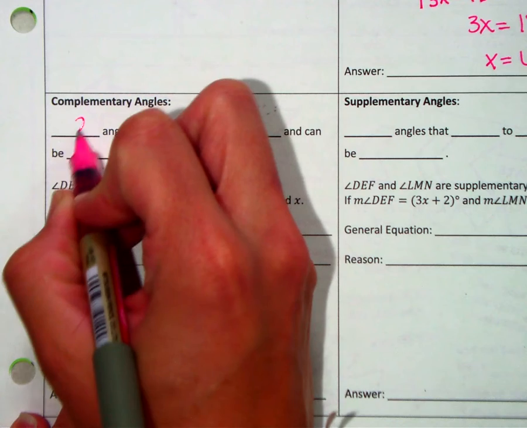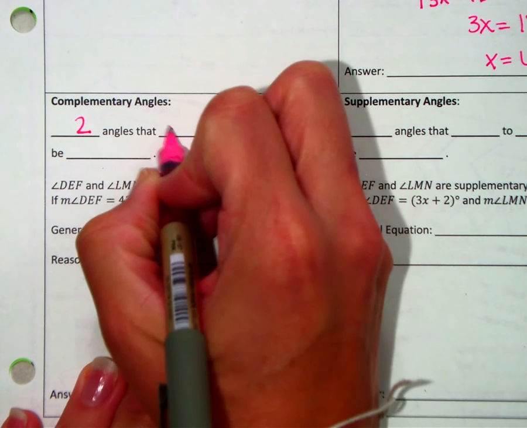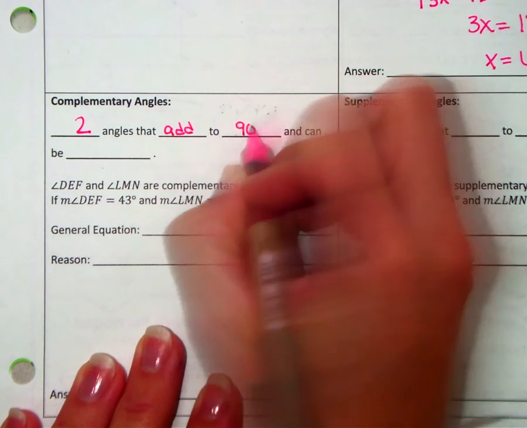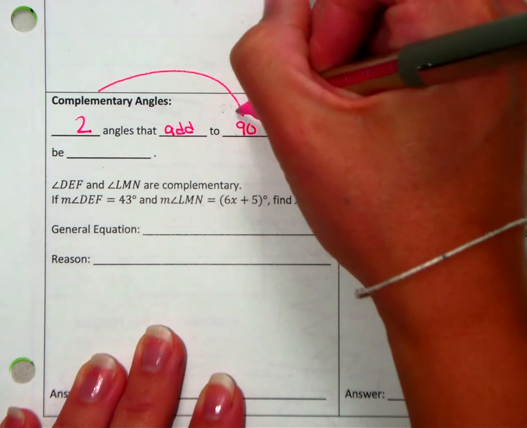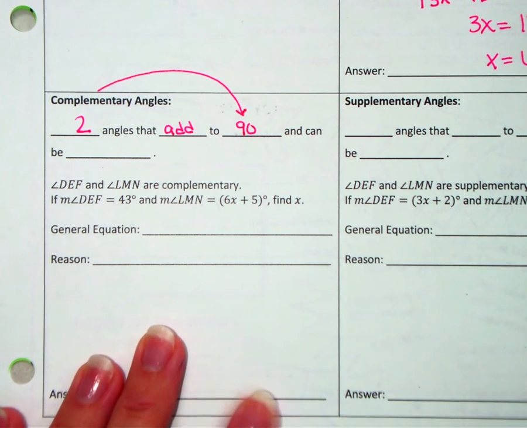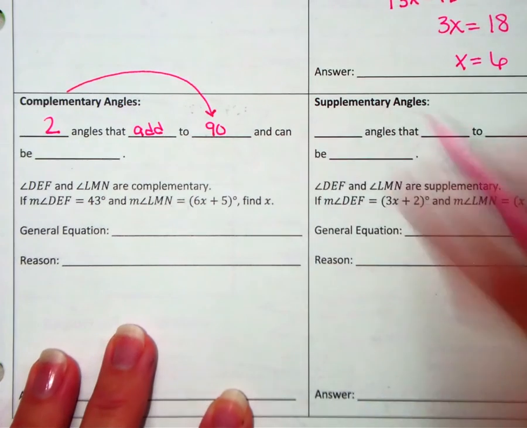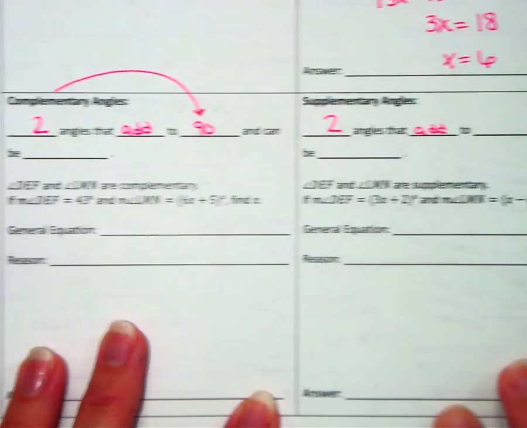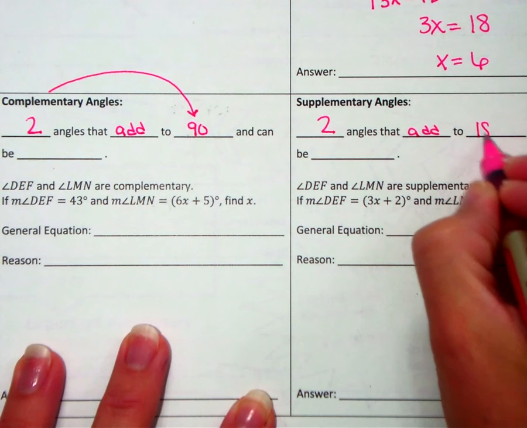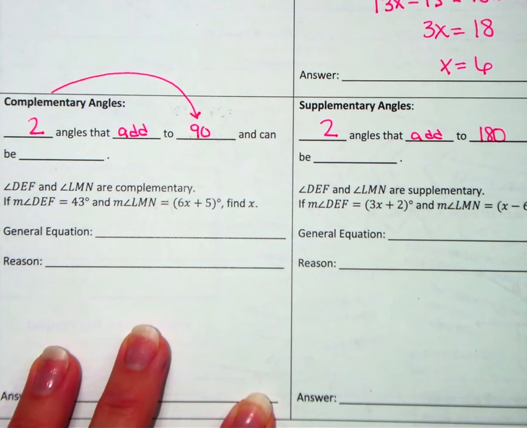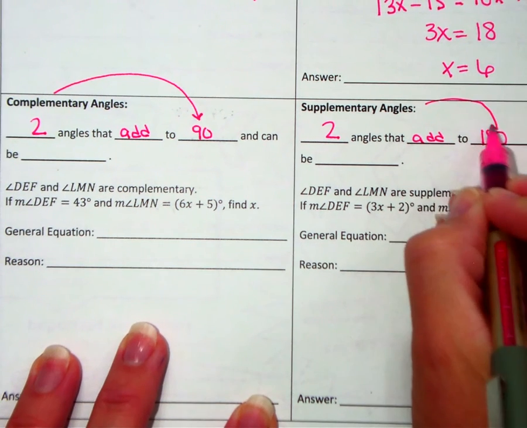Here we have two angles that add to 90. That's the key right there. Complementary means 90. Okay, now supplementary is two angles that add to 180. So 180 supplementary angles, linear pair is 180. So what's the difference? So that's this last little part here.